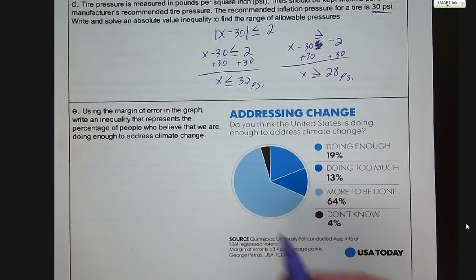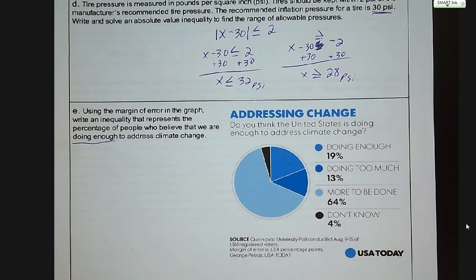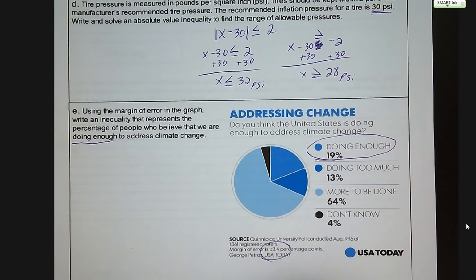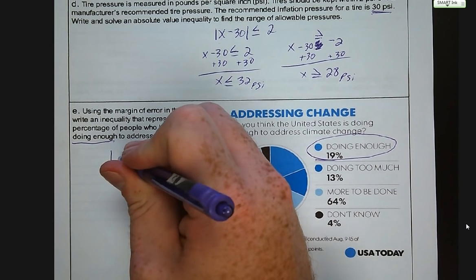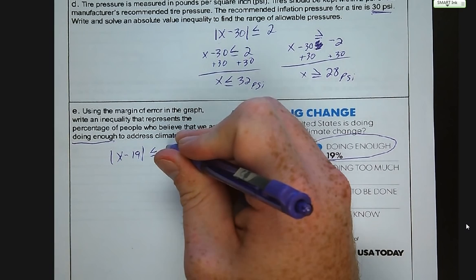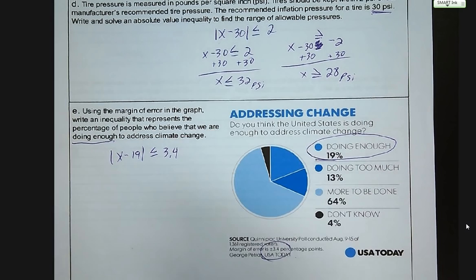So we need doing enough, and I see down over here that my margin of error is plus or minus 3.4. And doing enough is right there with 19%. So the absolute value of x minus 19 has to be less than or equal to 3.4. All right, absolute value is isolated, so we can separate it out right away.